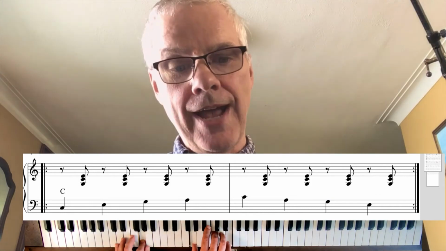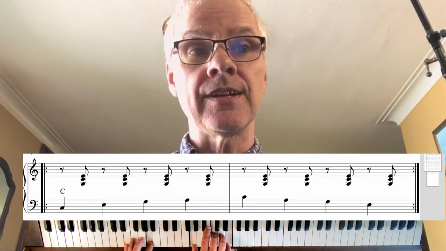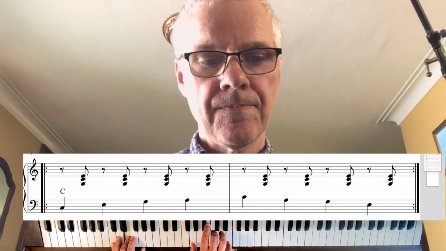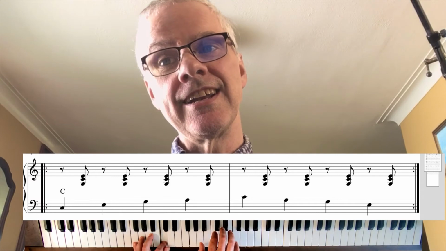To go both directions, you just repeat the octave and come down. And you want to learn that in other chords. Now that can be played straight, or it can play with a swing, and a swing is uneven.